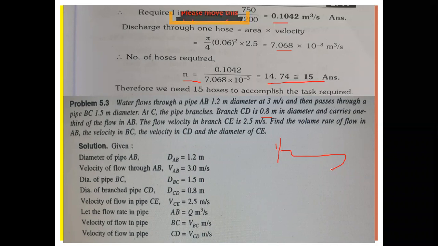Next, what is the given data? First, write the given data as usual. The diameter of the pipe AB, DAB, is equal to 1.2, which is given. Next, the velocity of flow through AB is also given, 3 meters per second. Now, diameter of pipe BC, 1.5 meters, is given. Now, at the point C, the pipe branches.